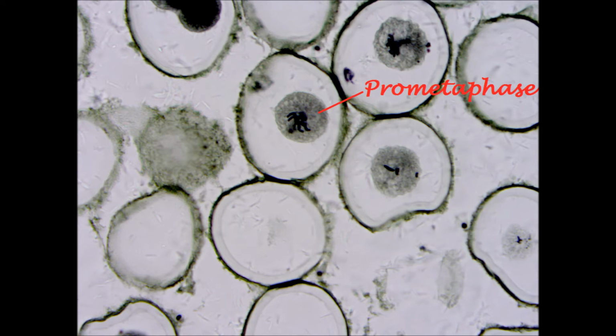Metaphase follows prophase. During this phase, the mitotic spindle fibers attach to the kinetochores. The chromosomes begin to move towards the center of the cell. During this phase, the nuclear membrane completely disappears.